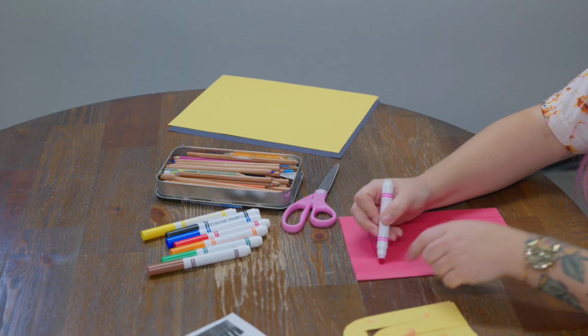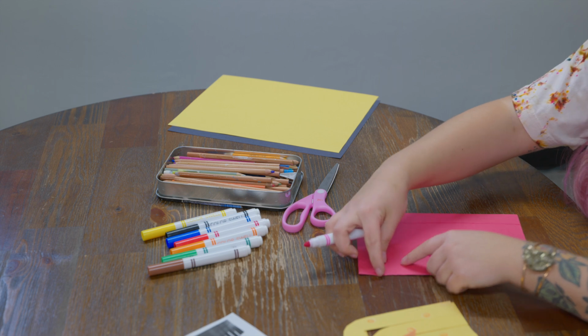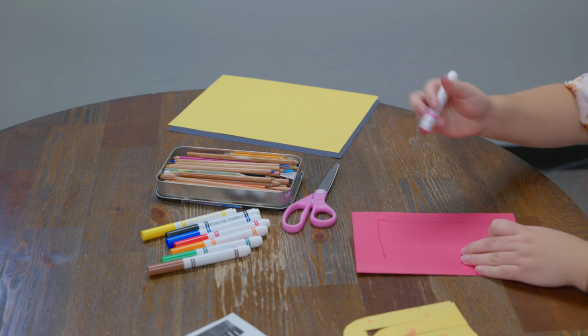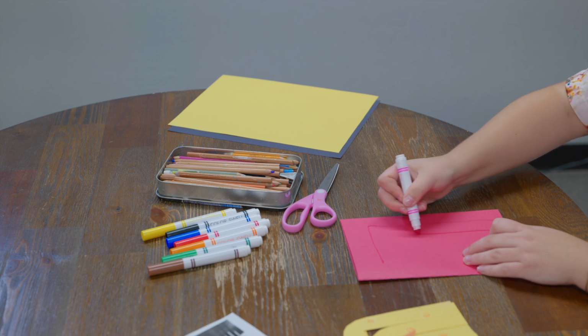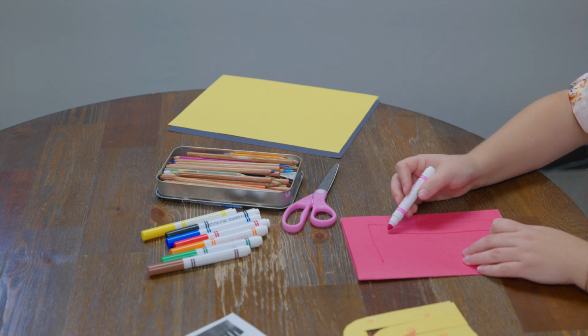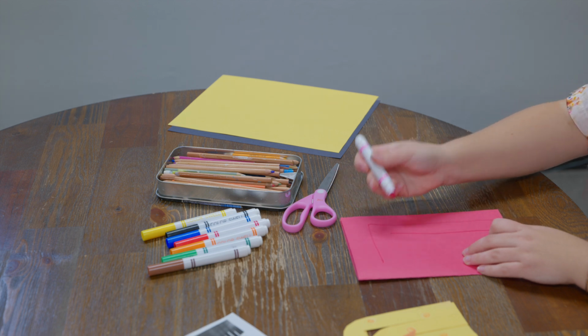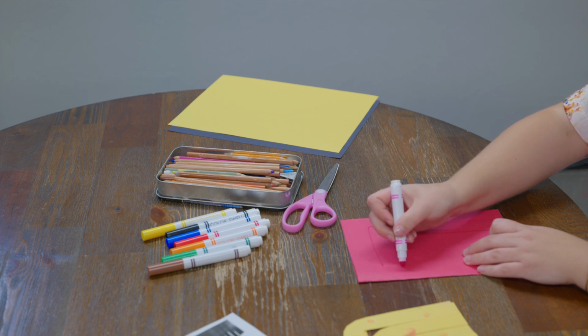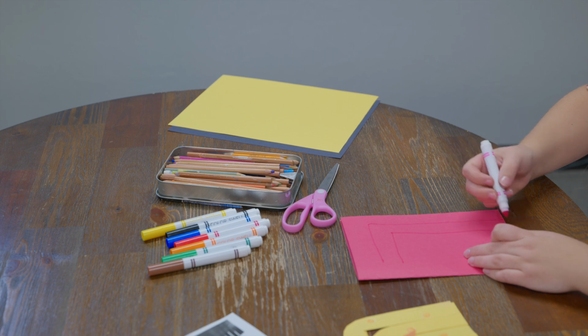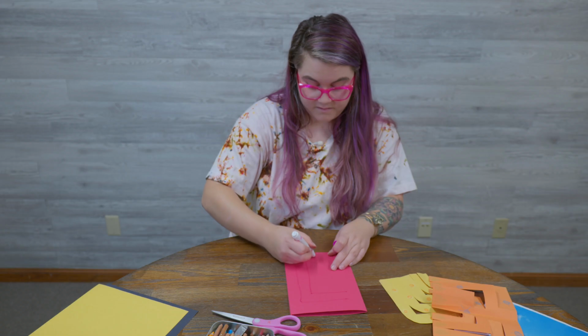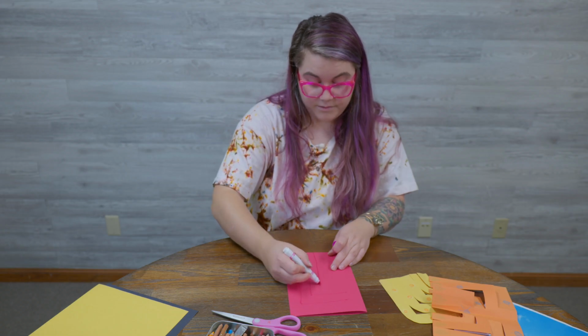You can go left and leave about 1 inch to the middle, so don't go all the way. Next we're going to take our next line, bring it all the way up, leaving about 1 inch and going to the side. Okay, so we have 1, 2 legs so far. Let's go ahead and make the next couple.